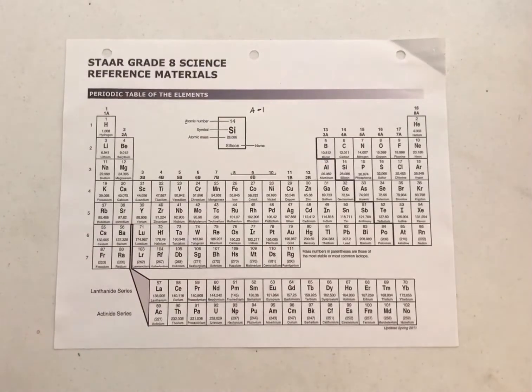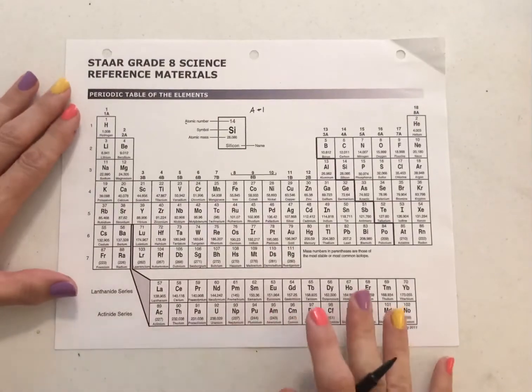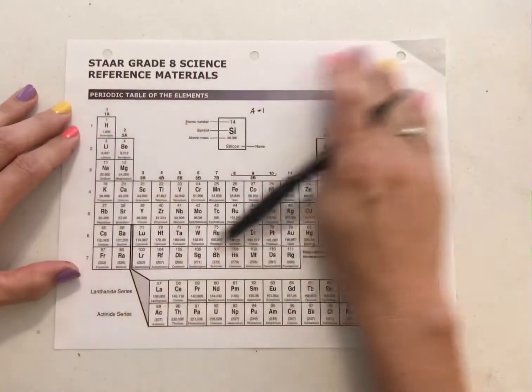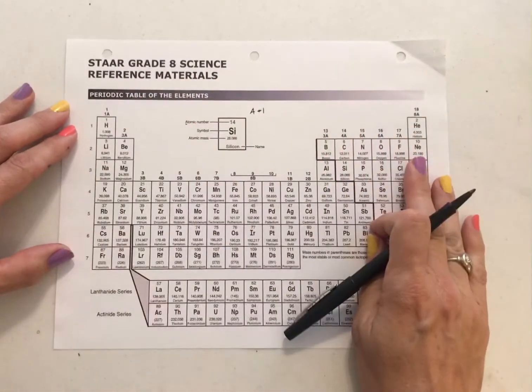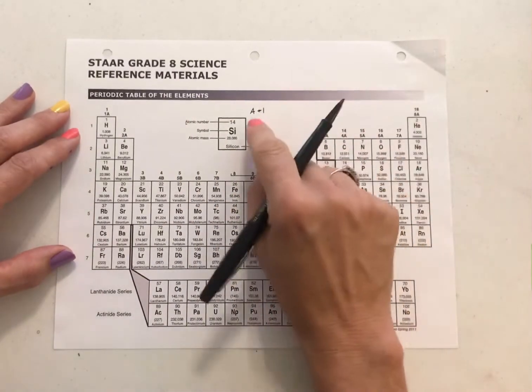Hi students, we're going to talk today about the periodic table. I'd like you to take your periodic table that looks like this. We use this one because it is the exact one that you get on the 8th grade STAR test. So you'll have this exact periodic table with this exact information on it. So we're going to use this in our class. So I'd like you to begin.